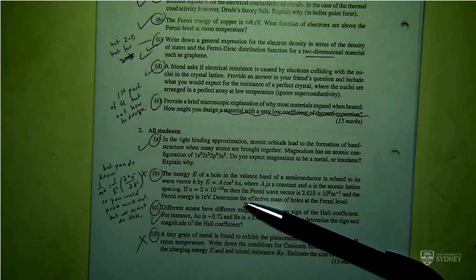Again, to determine the effective mass, you would differentiate this twice, with E with respect to k, and use the values that you've been given. But again, we didn't do that, so I can say that won't be on the exam.